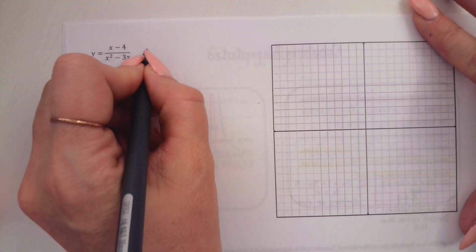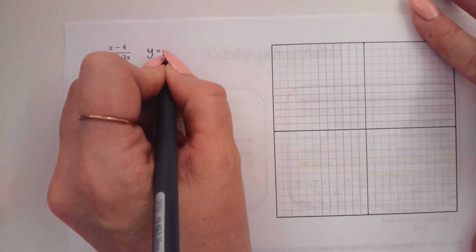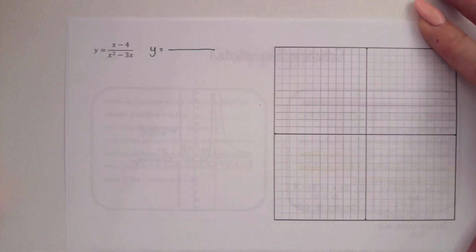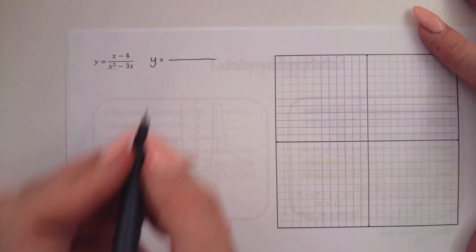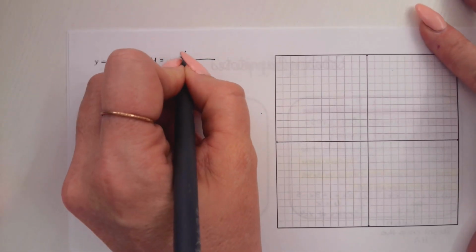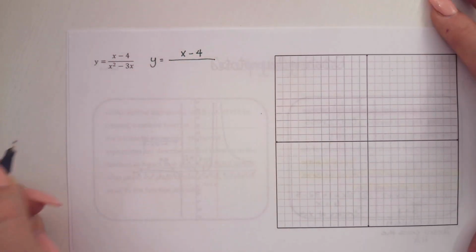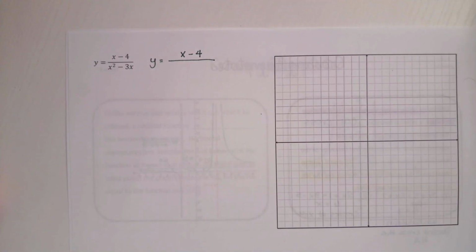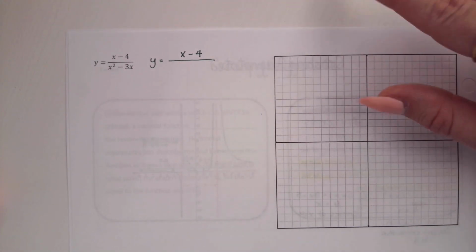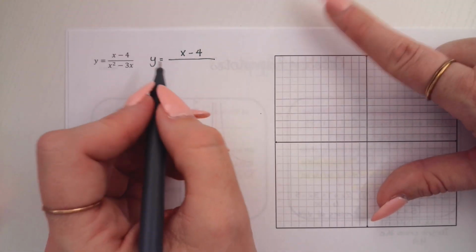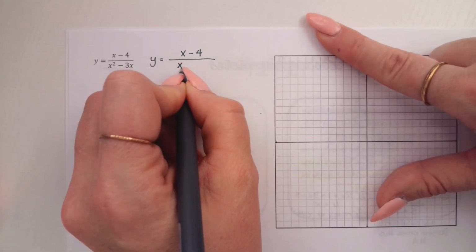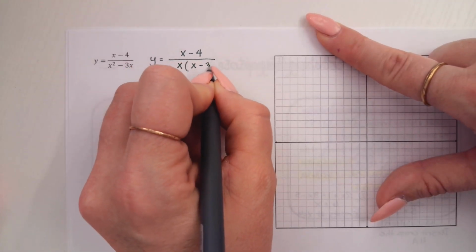What are we going to start by doing? Factoring. Does the top factor? No, the top's linear, so it's not going to factor. On the bottom, that's just a tiny little bit of factoring. What factors on the bottom? x times x minus 3. Good.